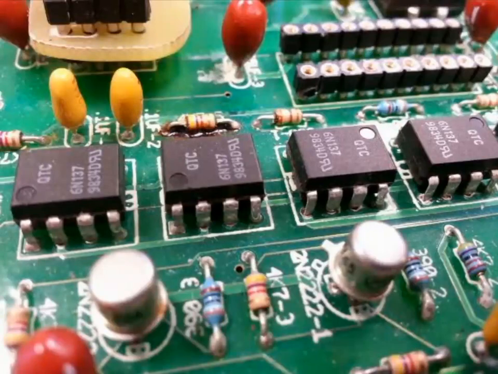Okay, so here in this picture we see an electronics board or a printed circuit board where various components and devices are mounted on top of this board. So let's try to identify each of these components or devices.